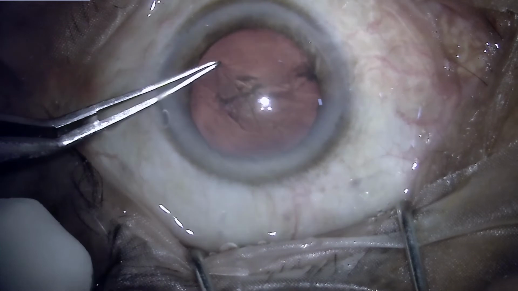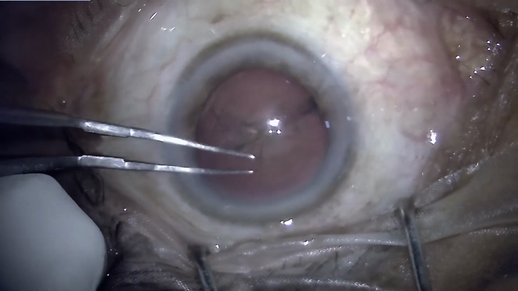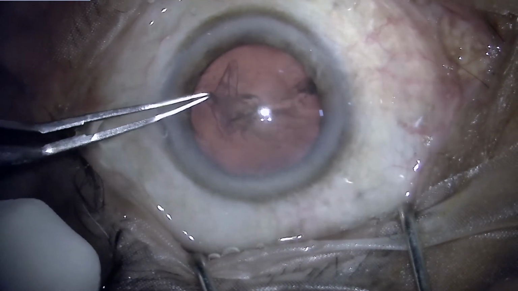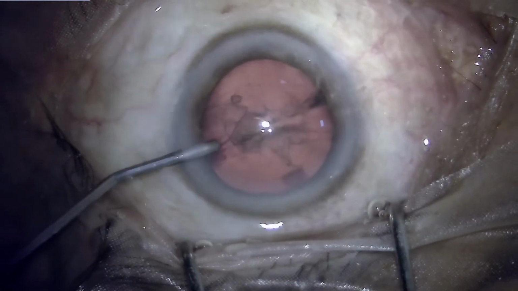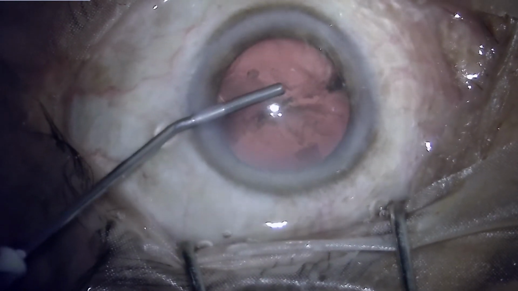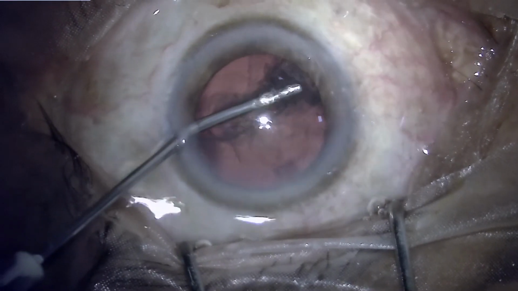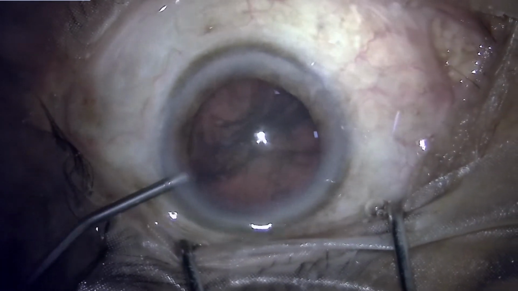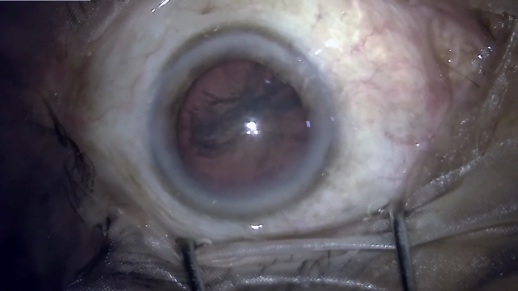Using the non-dominant hand to create a capsular axis is a little tricky, especially if the experience is not as much as with the other hand. The other axis has been completed, which is satisfactory. Side port has been created, and now going in for hydrodissection, we can see a posterior wave. And it's always good to create a hydrodelineation in soft cataracts. It defines your nucleus.